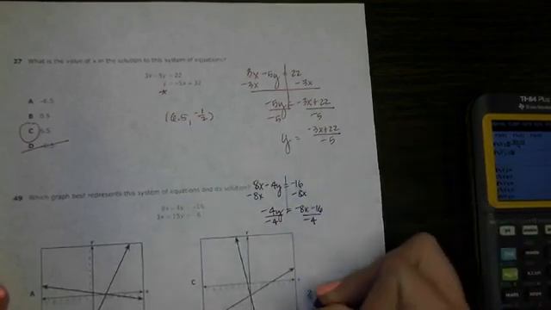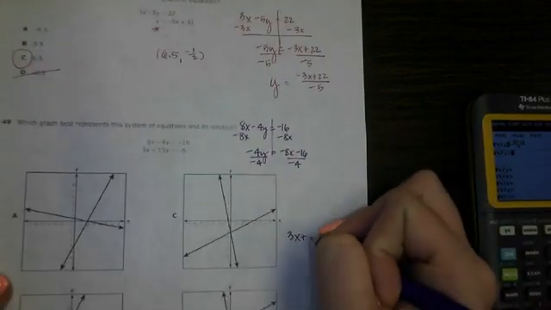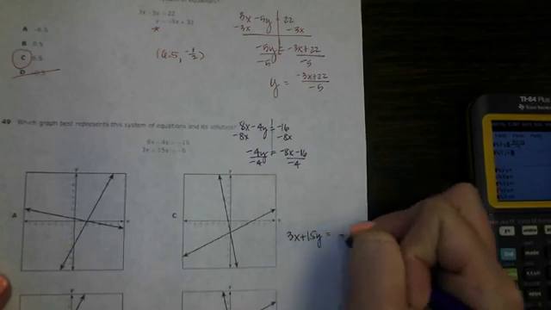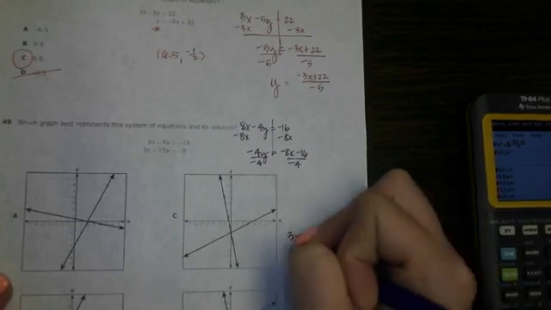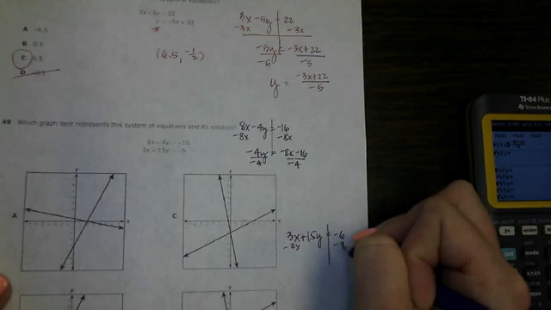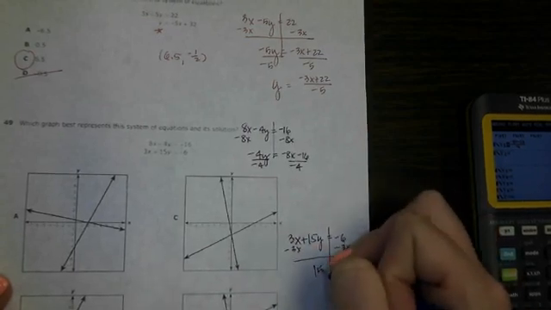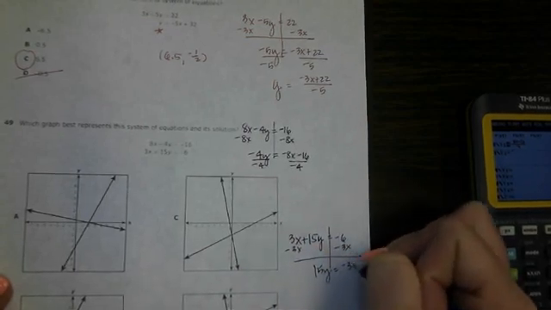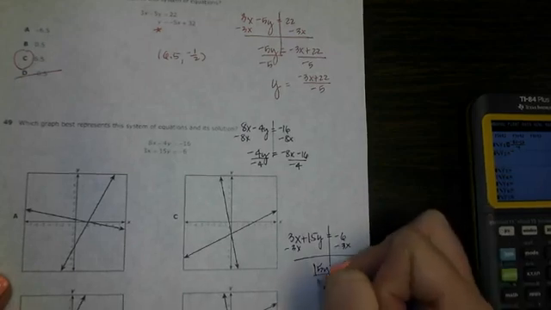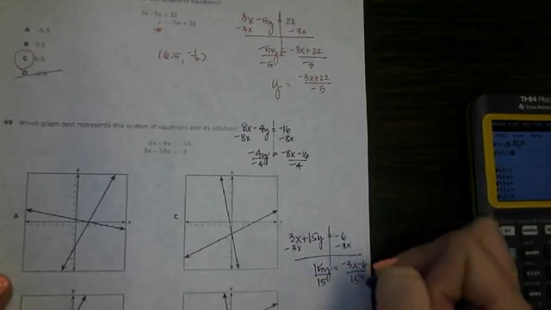So 3x plus 15y equals negative 6. So we always start by subtracting the x's. And then dividing to get y by itself. Once again, I'm just going to plug it in exactly like that.